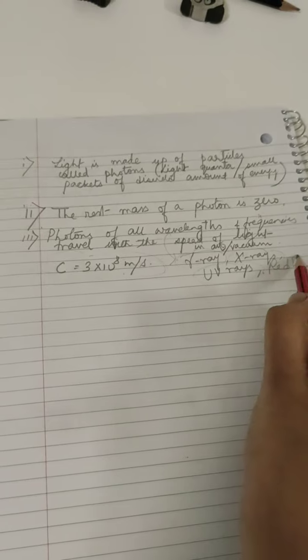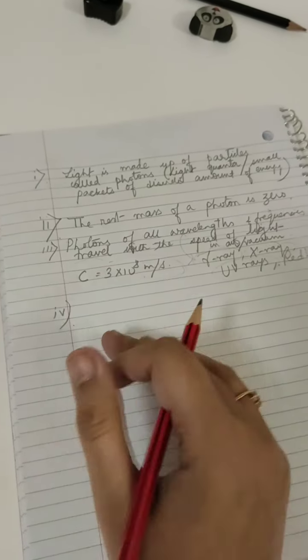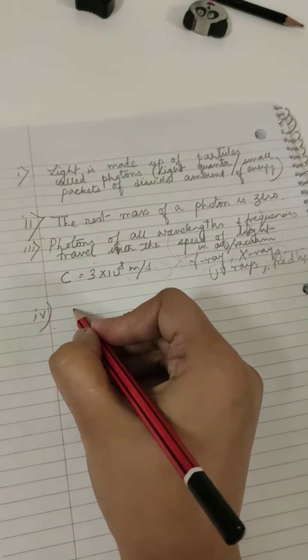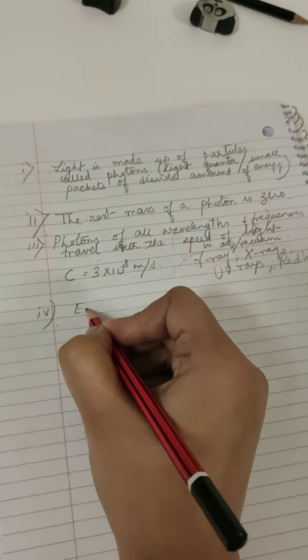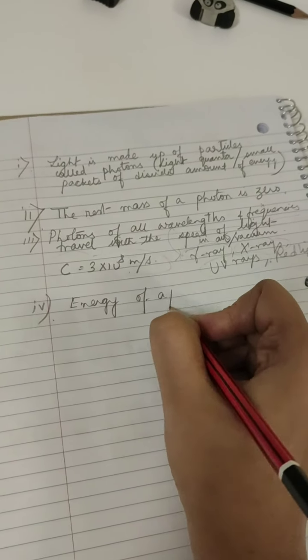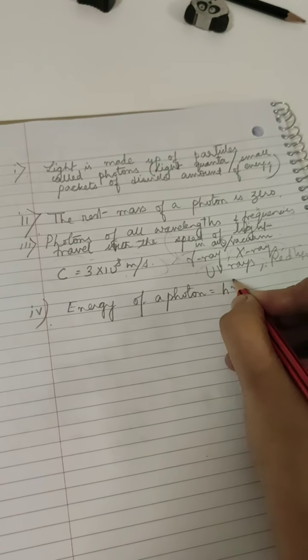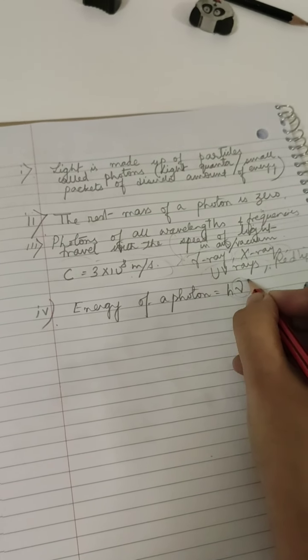The fourth point is the energy of a photon is given by h nu, where nu is the frequency of the photon.